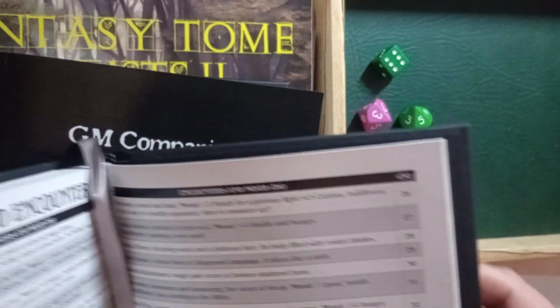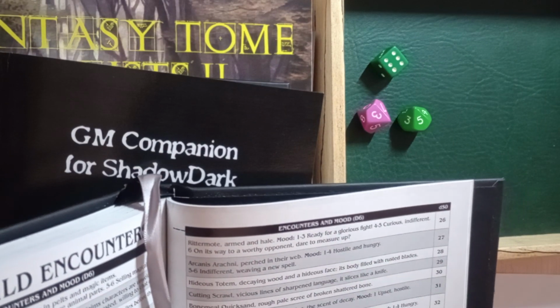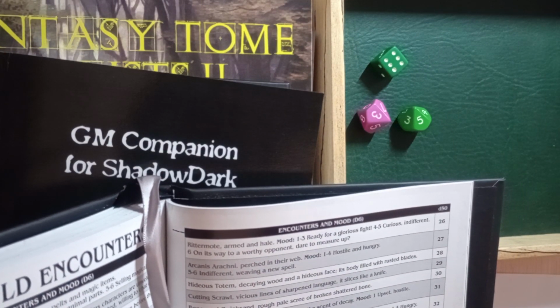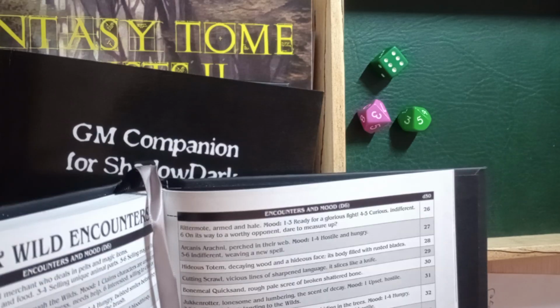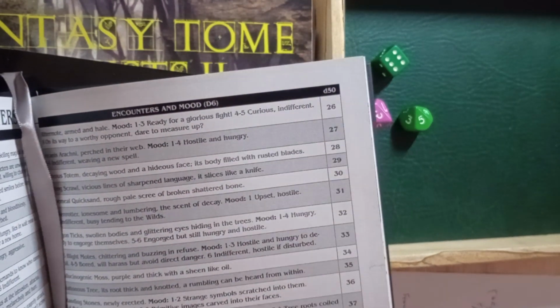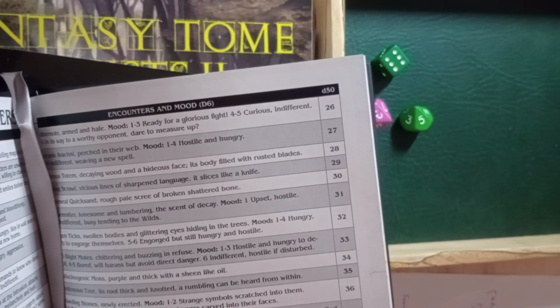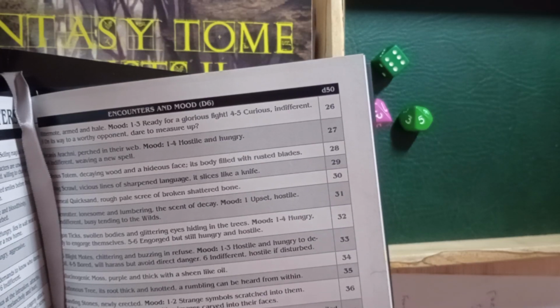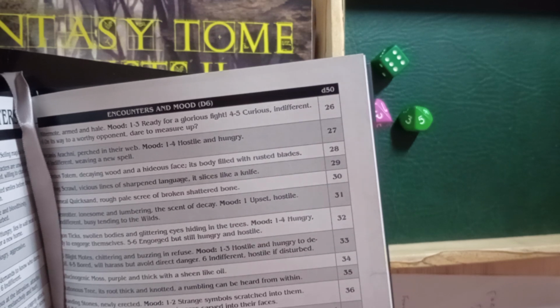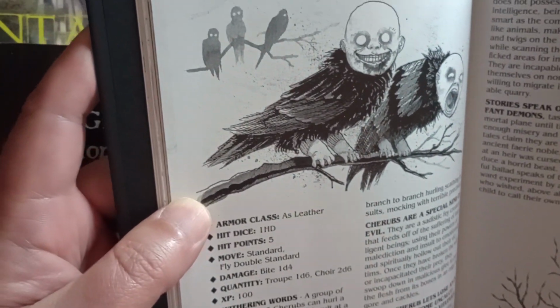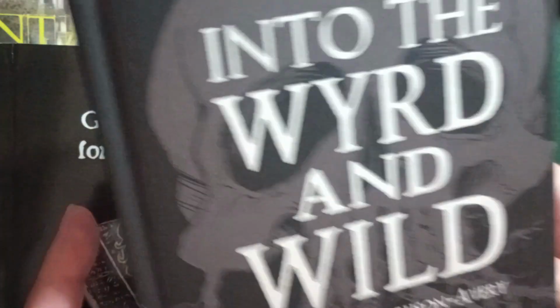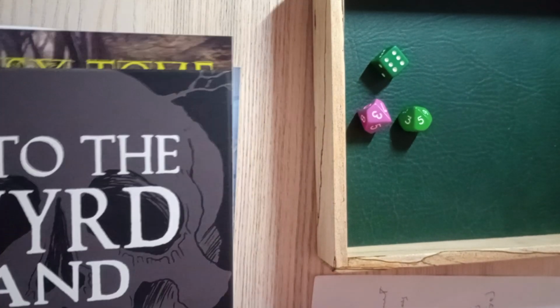1d6, 6. Indifferent. Their recent kills lie scattered among the brush. Okay. Indifferent cherub choir. Help if I spell choir right. Not that I spelled much of anything else correctly. The cherub, that's these horrifying beasties. Yeah, they're gross. There's some really weird stuff in Into the Weird and Wild. I guess that's where the name comes from.